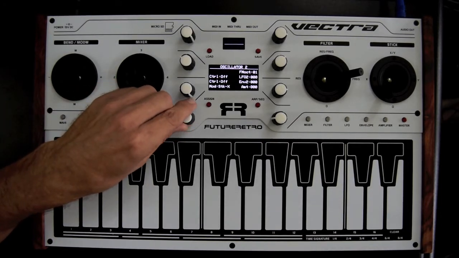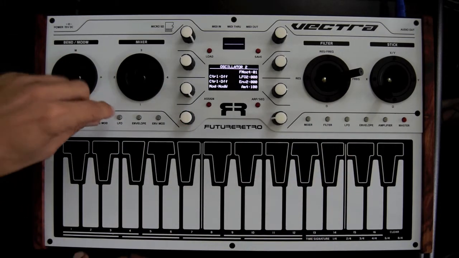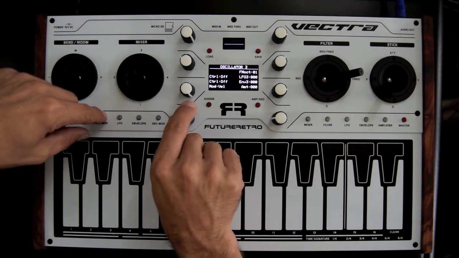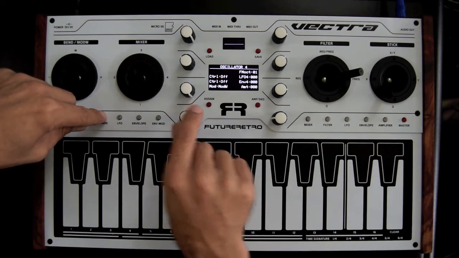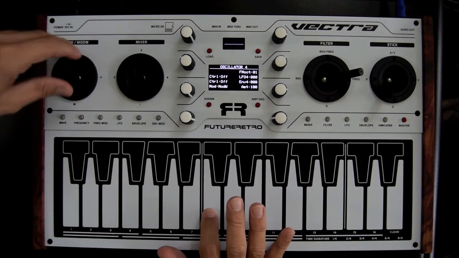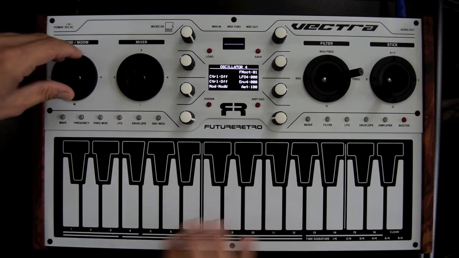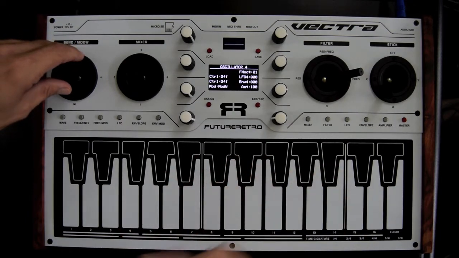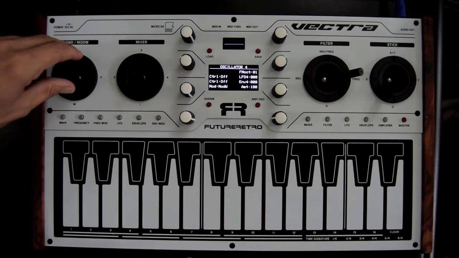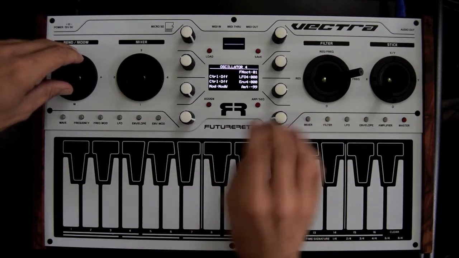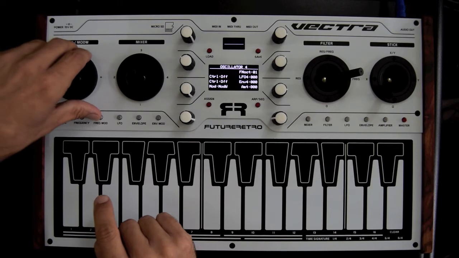Here we'll set up mod 2, 100%. Go mod wheel, 100%. Mod wheel, 100%. So we hear oscillators 2, 3, and 4 going up an octave. Oscillator 1 staying stationary.